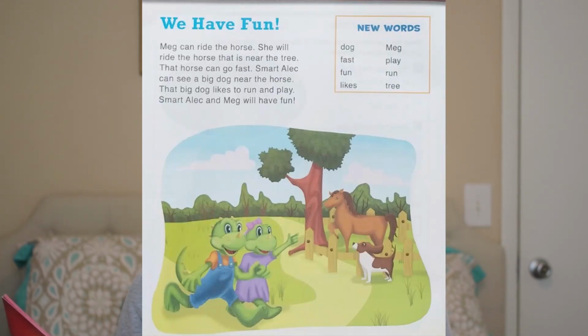Meg can ride the horse. She will ride the horse that is near the tree. That horse can go fast. Smart Alec can see a big dog near the horse. That big dog likes to run and play. Smart Alec and Meg will have fun.